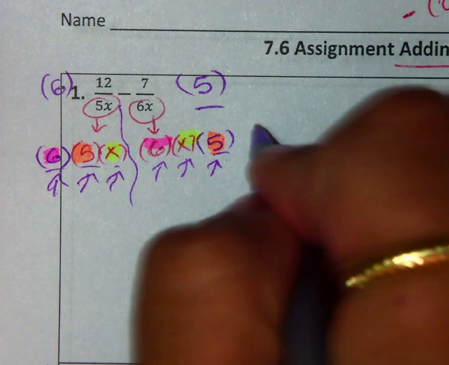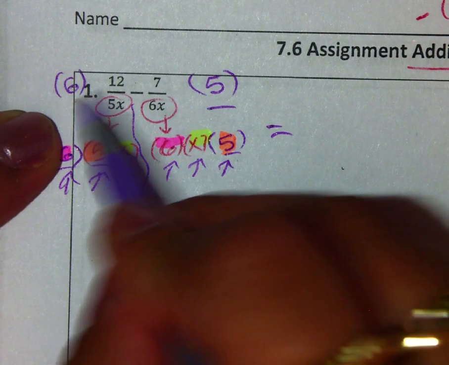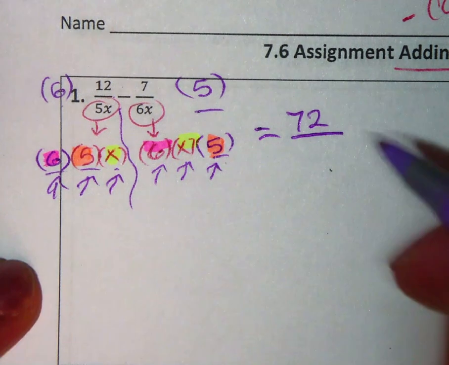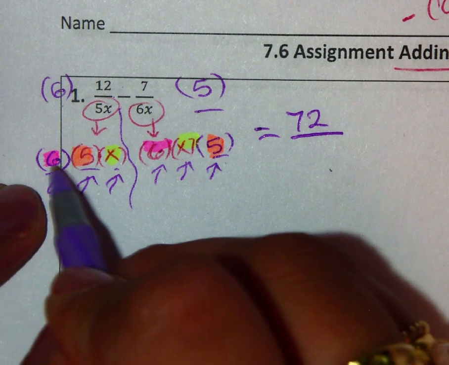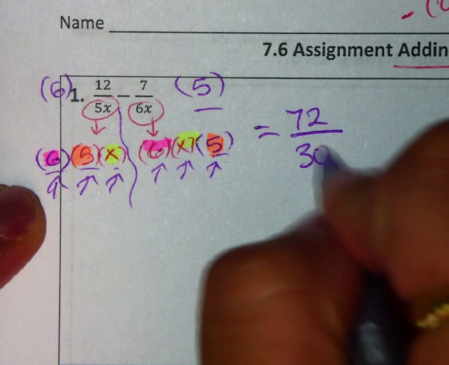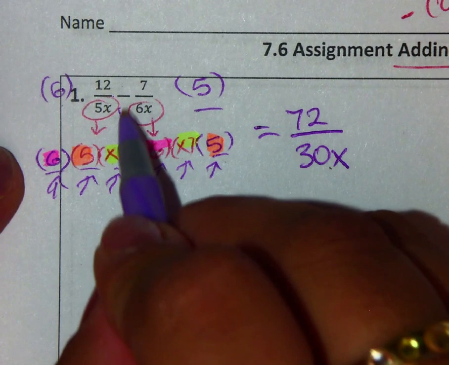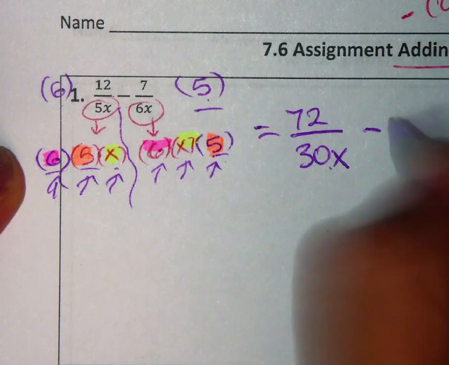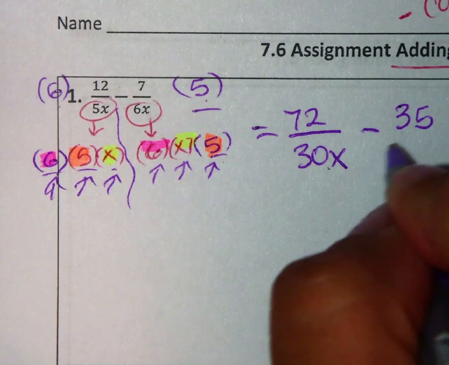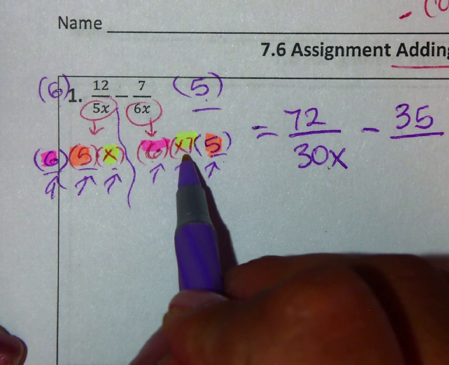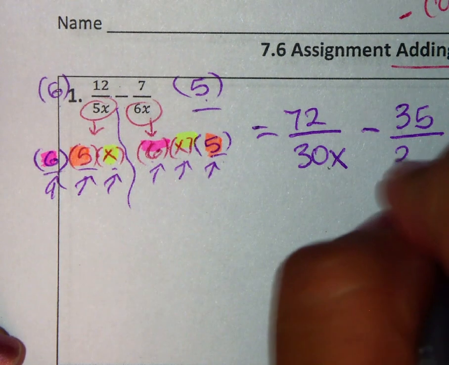So let's rewrite these fractions, and we have 6 times 12, which is 72. And then for the denominator, we're going to have 6 times 5, which is 30. 30 times x is 30x. Then we have minus, and then 7 times 5, that's 35. And then as the denominator, 6 times x, 6x times 5 is 30x.